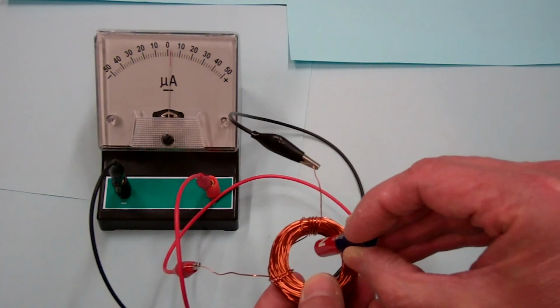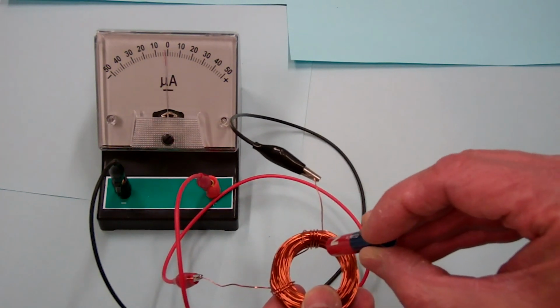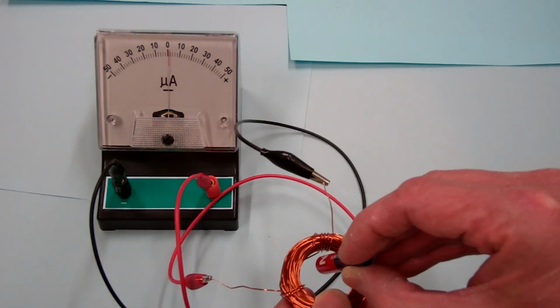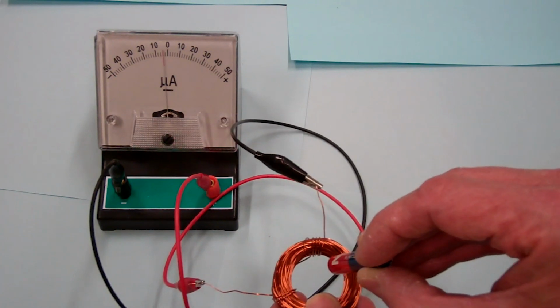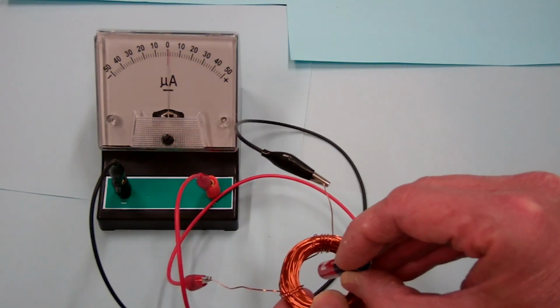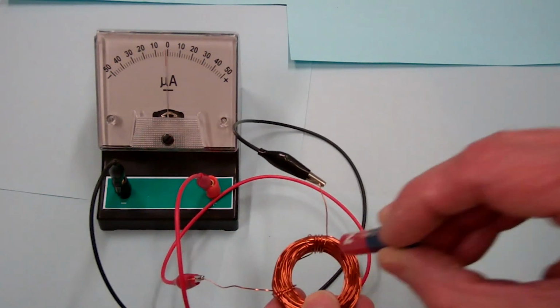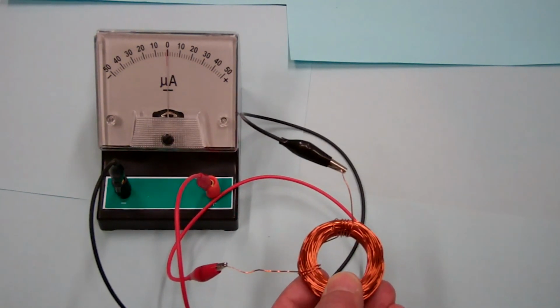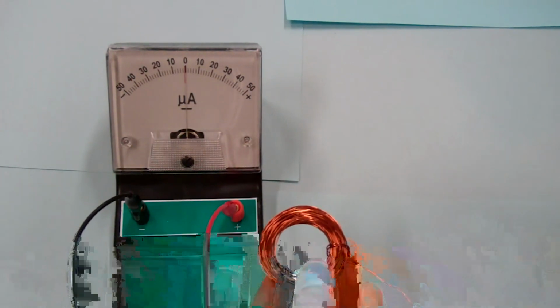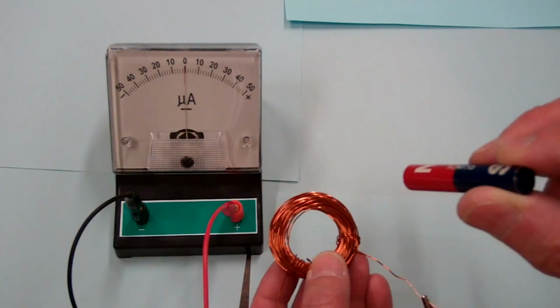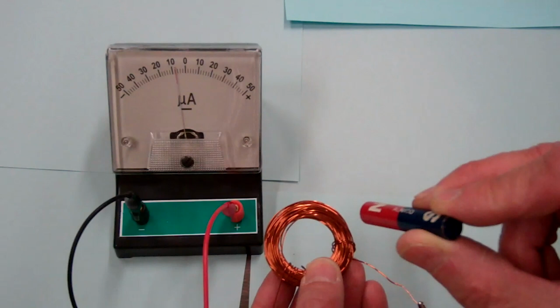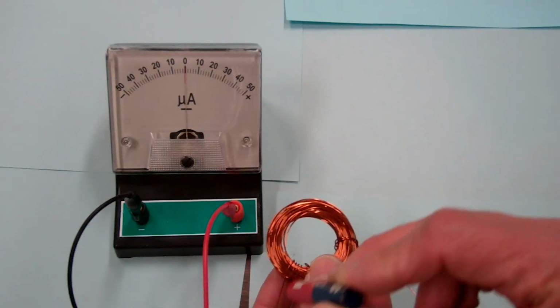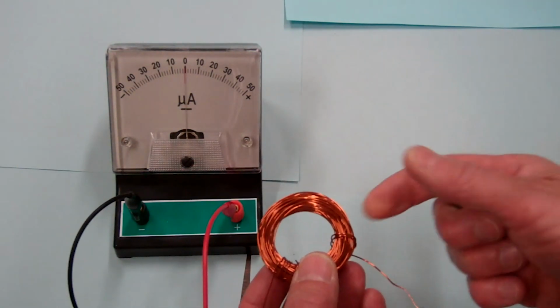And the current that's generated is proportional to the rate of change of magnetic flux with respect to time. So I move the magnet slow, I get a small current. If I move it fast, I get a larger current flowing. I was asked the question, what would happen if instead of moving the magnet into and out of the coil, I was instead moving it around outside the coil?